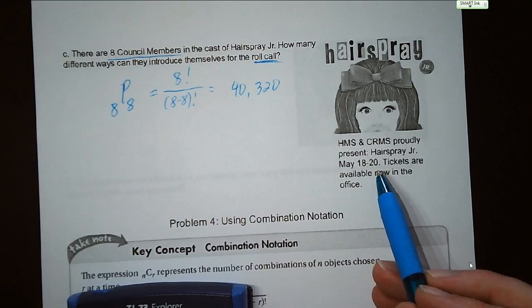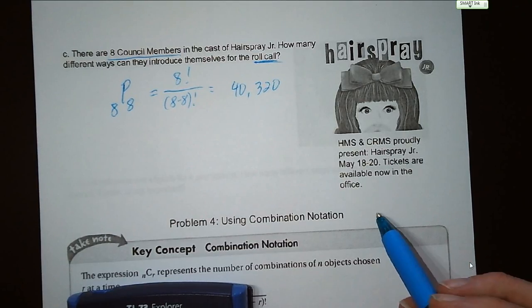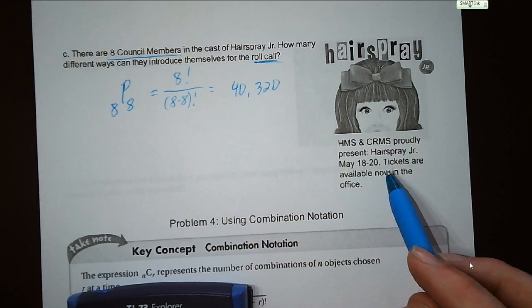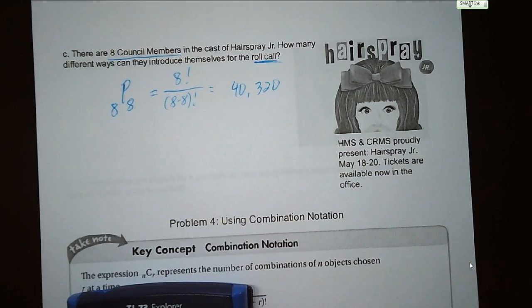Next week, tickets will be on sale. The show is the 18th, 19th, and 20th of May. Make sure you come and see the show. It's going to be awesome. We got a lot of our students in it. A lot of your classmates, some of you listening to this are in it, and you're probably cringing that I'm telling people to watch the show right now.